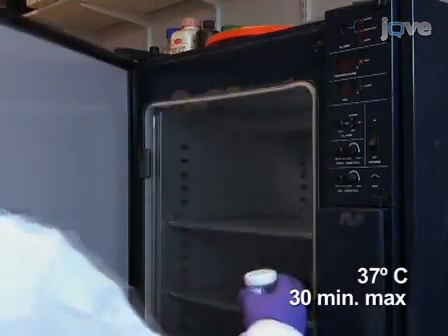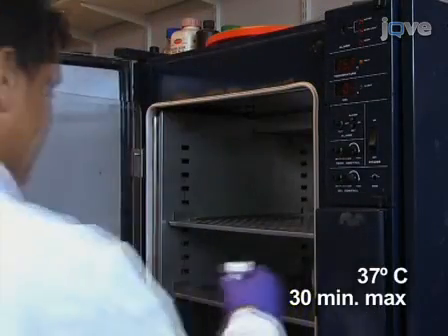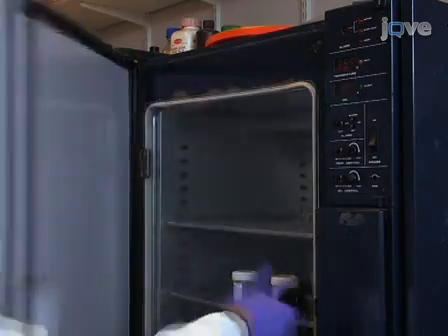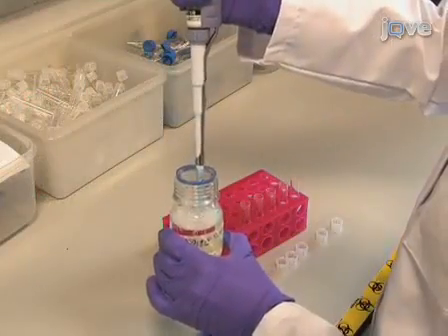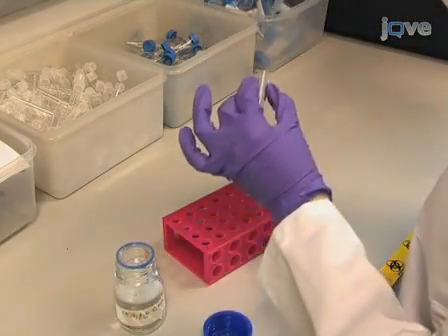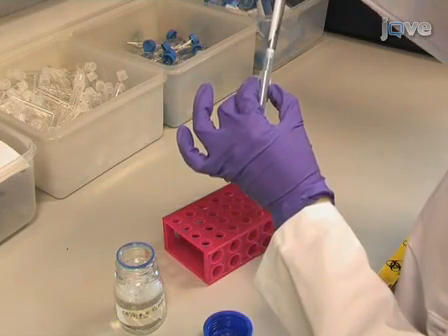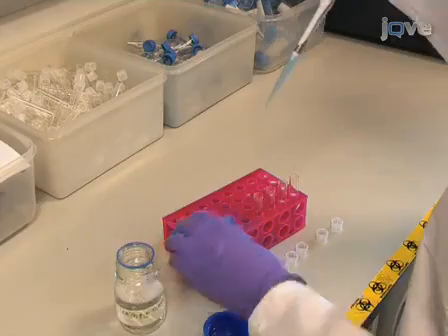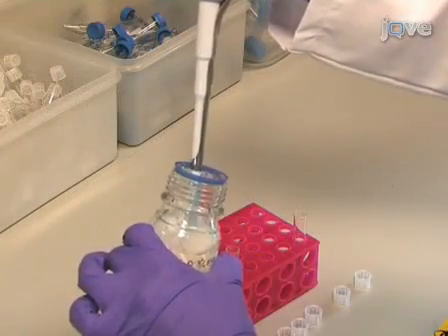Store semen samples at 37 degrees Celsius for no more than 30 minutes from the moment of collection. To isolate motile cells from the seminal plasma, pipette 1 ml of Earle's balanced salt solution supplemented with 0.3% BSA, abbreviated as SEBSS, into a series of 5 ml polystyrene round-bottom tubes.